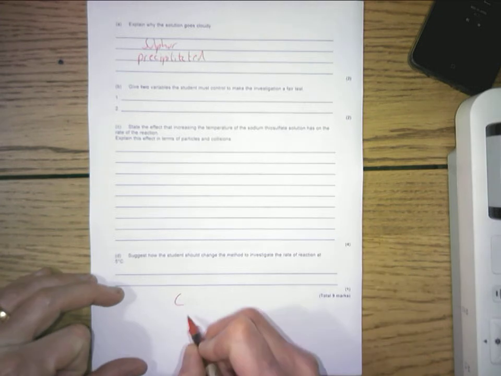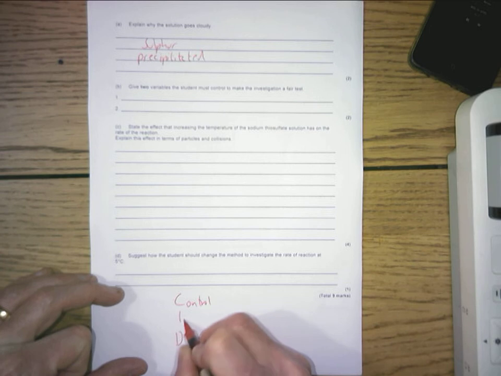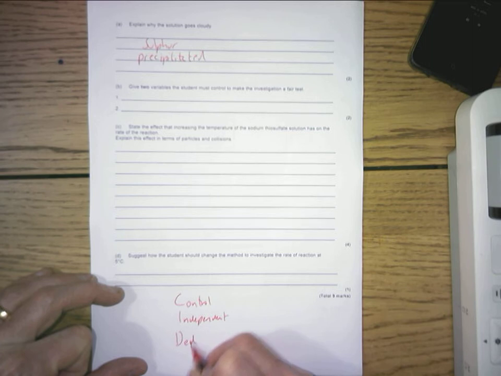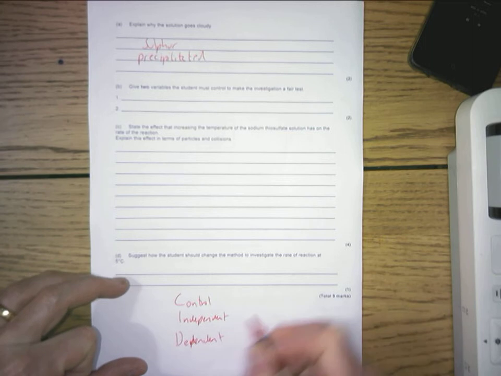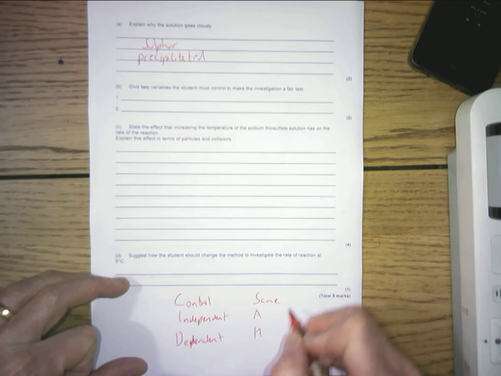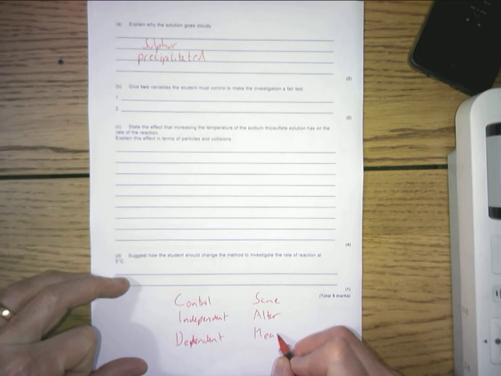Right, control variables, it's SID SAM, isn't it? SID: control, independent, dependent. SID, SAM. Control, we keep the same. Independent, we alter. Dependent, we measure.